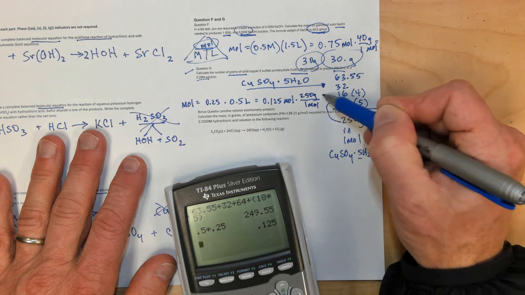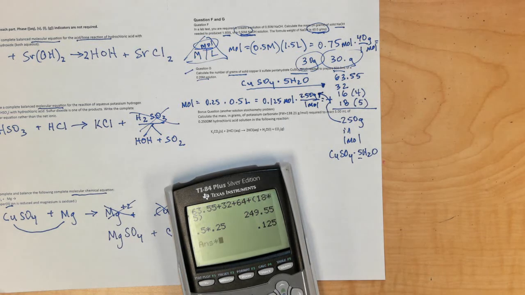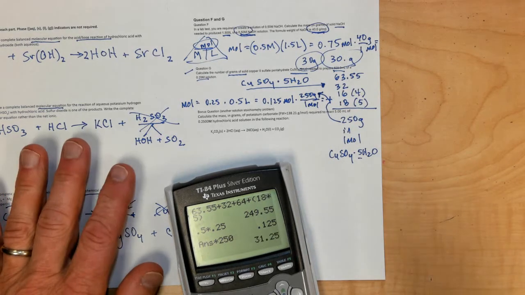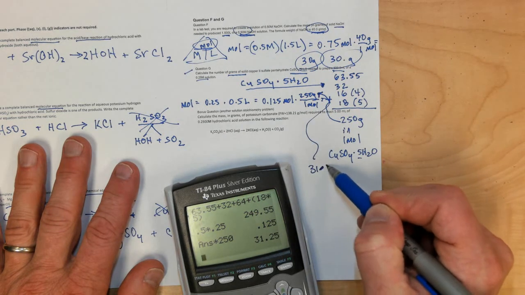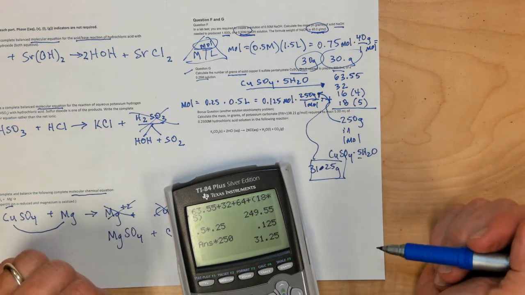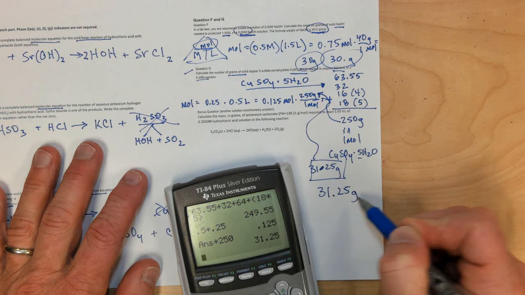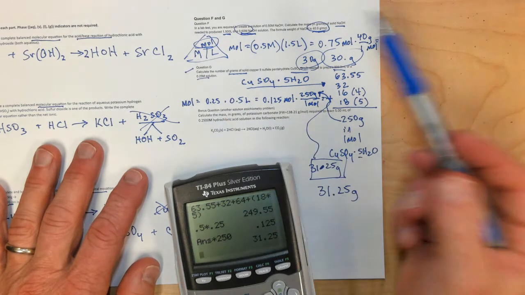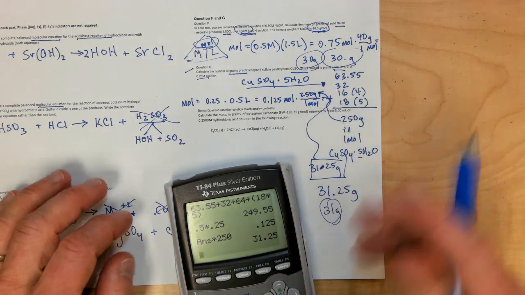That's the number I added up right here for the number of grams in 1 mole. 0.125 times 250 ends up being 31.25 grams would be needed to make that solution. 31.25 is 4 sig figs. I think we only have 2, so we'd actually round it to 31 grams in sig figs.